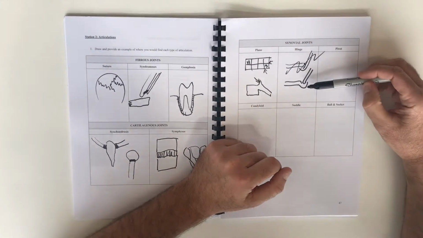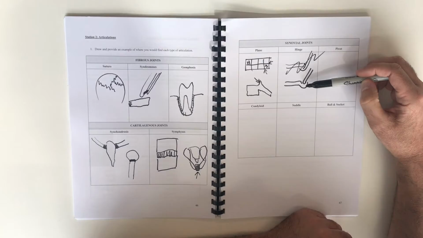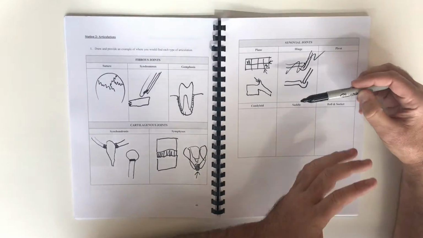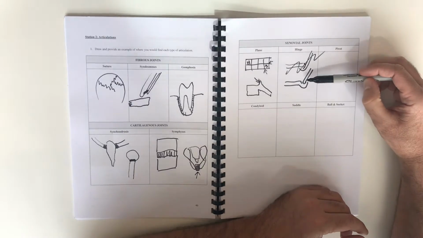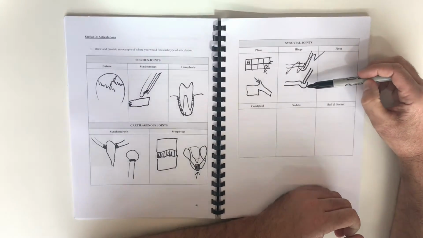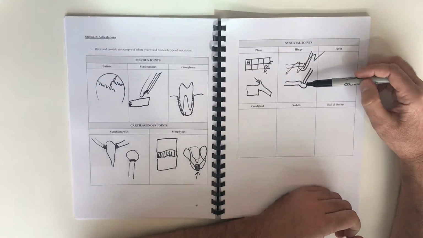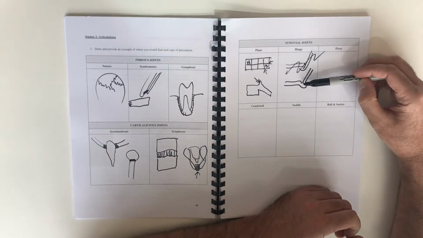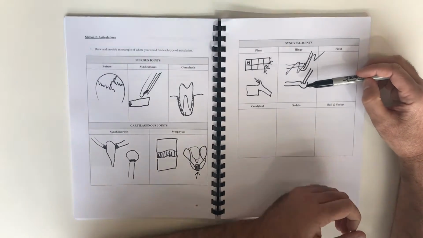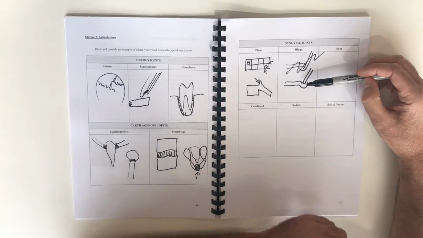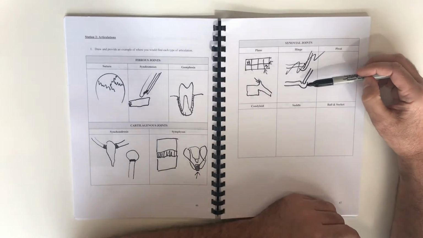We also see a hinge joint at the ankle. Ankle's a hinge joint as well. Even though your feet combine to do a number of different things, the plantar flexion and dorsiflexion that occurs at your ankle is an example of a hinge. So your elbow was a hinge, your ankle was a hinge, and your interphalangeal joints are a hinge. They're the only examples of hinge joints. That's all you have to remember.